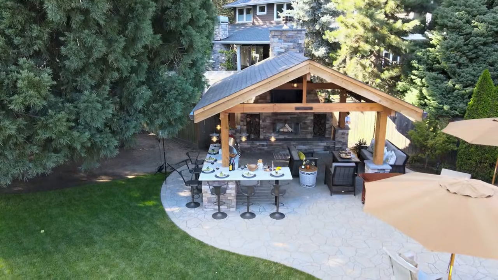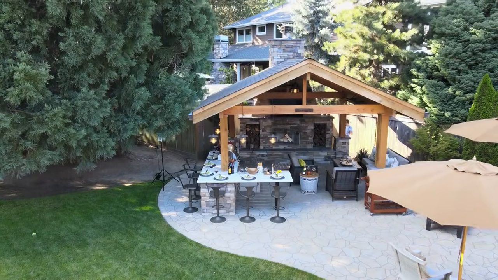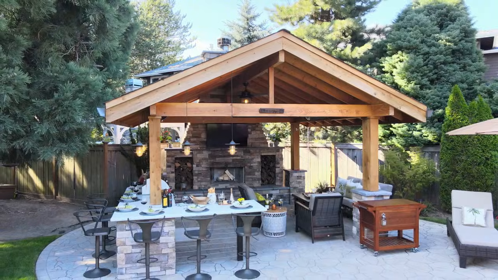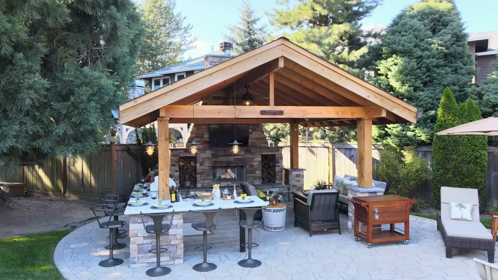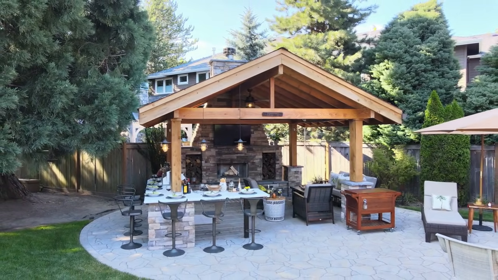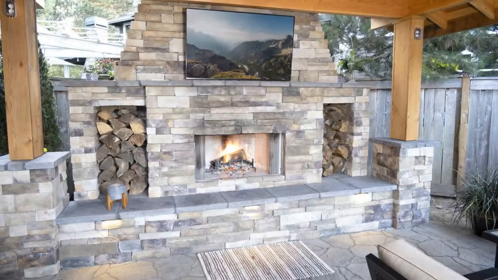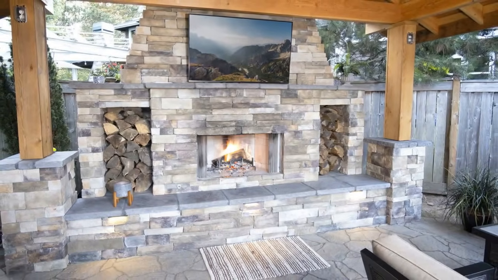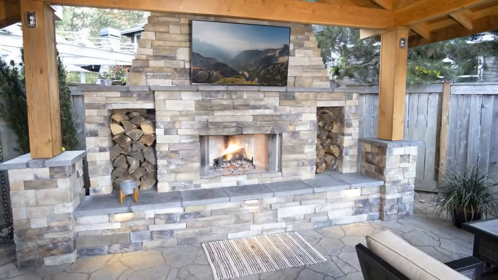A fireplace gives you, as the homeowner, as the person in the outdoor living space, a beautiful focal point for your eyes. You have the flames there. You can call that the caveman TV. It's just going to captivate you as you look into the flames of your fireplace.